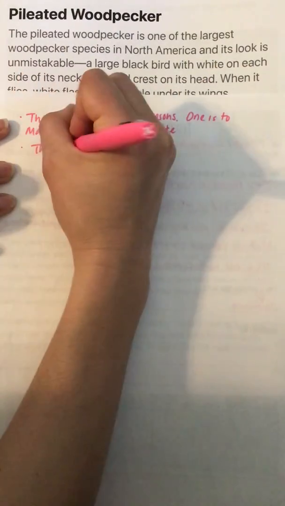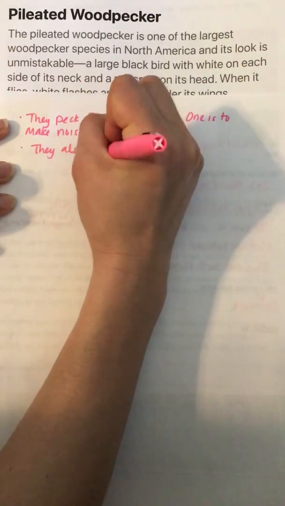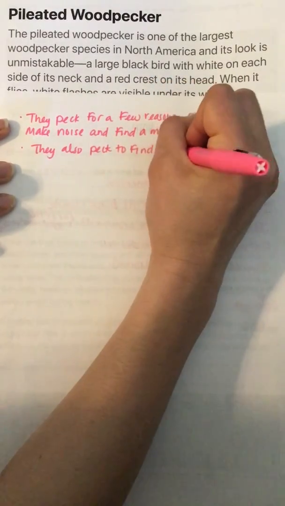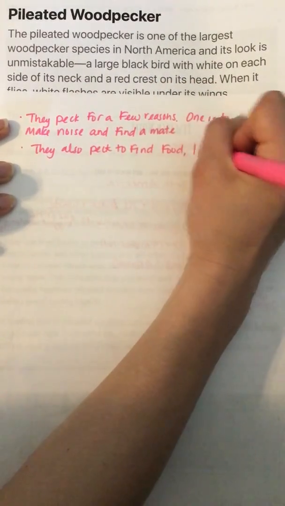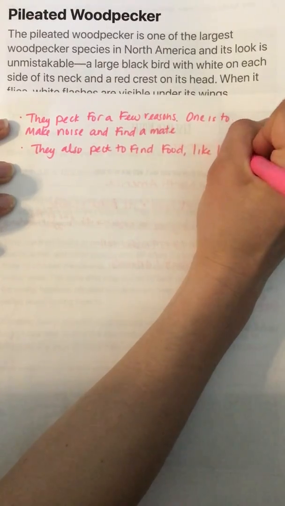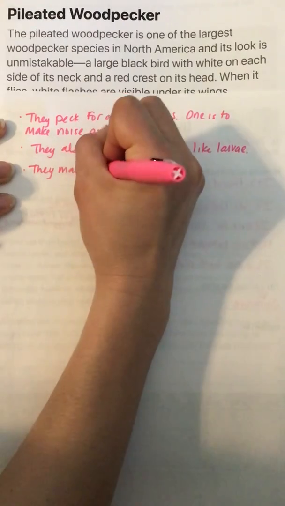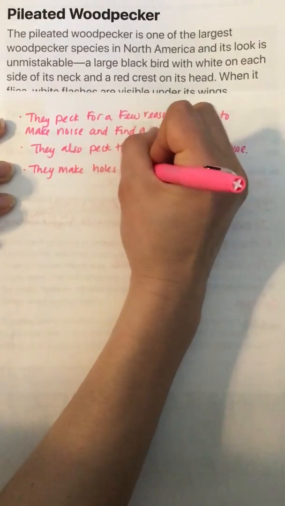They also peck to find food, like larvae. They make holes in trees.